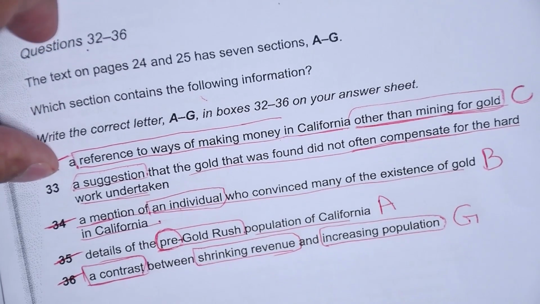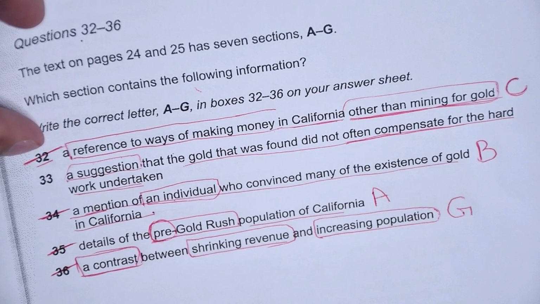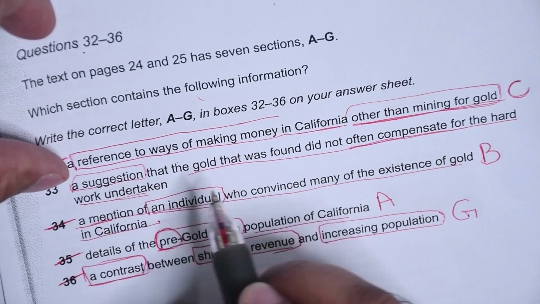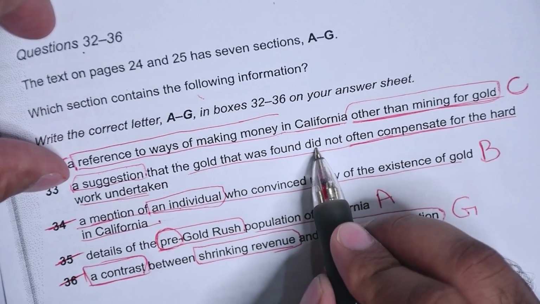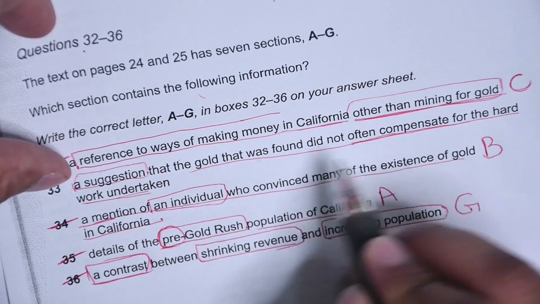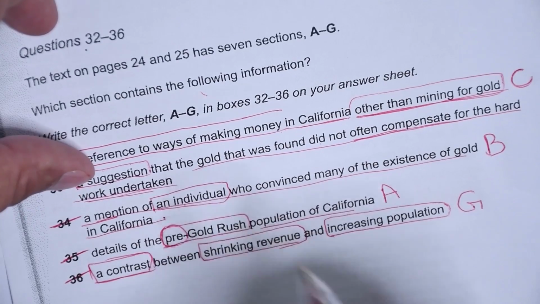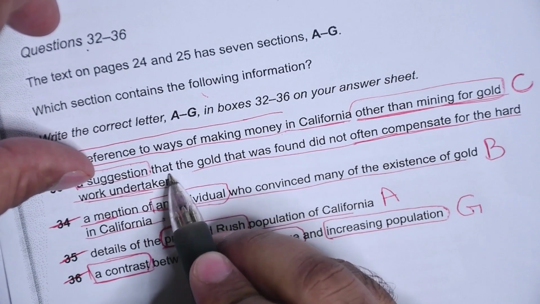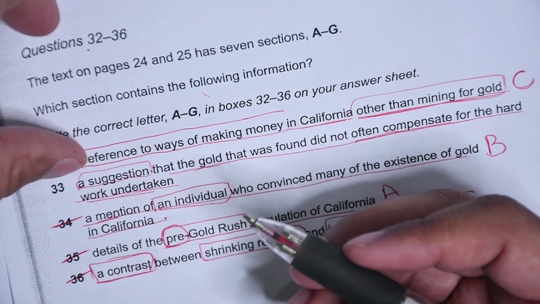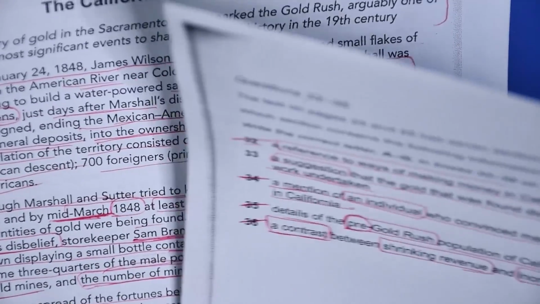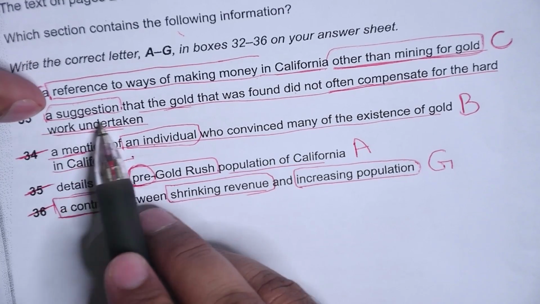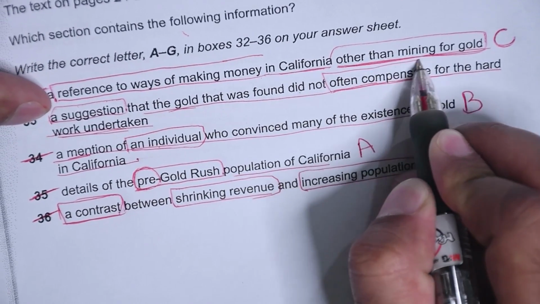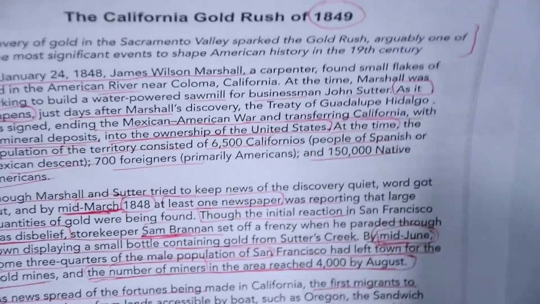Okay, now I'm left with 1. So let's just go on, right? We just see what is that. 33. A suggestion that the gold that was found did not often compensate for the hard work undertaken. And by the way, this happened towards the end when people had already taken all the gold. Anyways, let's see. Compensate means money, salary, wages and all that.